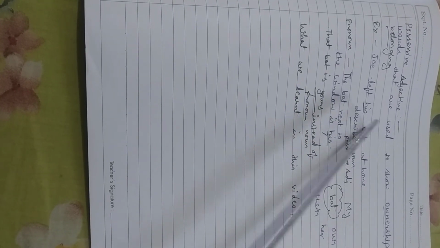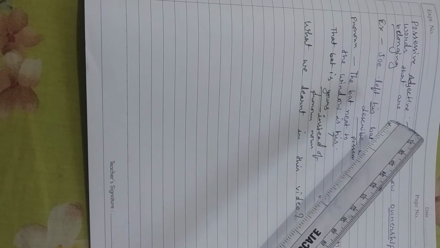Okay, a noun is there, bat is a noun. Before bat we are using his, that is possessive. So that's why these words are called possessive adjectives. See, one bat is there. I have written bat. So how will we describe it? My bat, our bat, her bat, their bat. These words which describe the bat or noun are called possessive adjectives, because they show the ownership or belongingness, that the bat belongs to me, us, her, them.